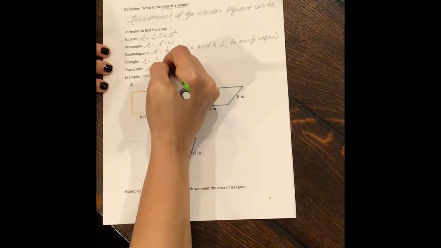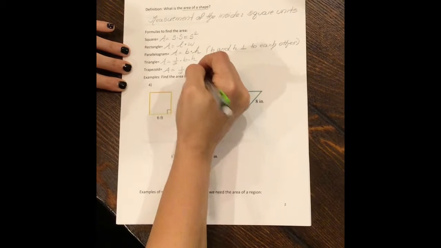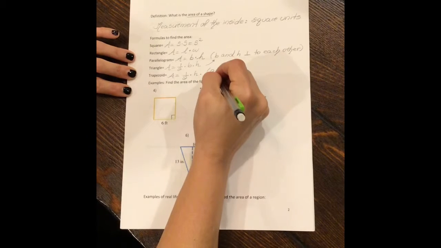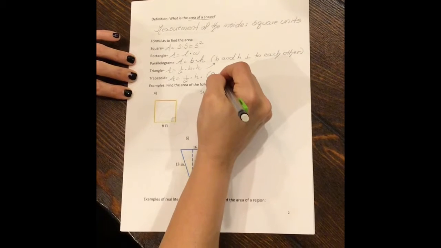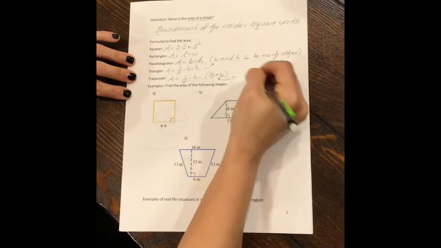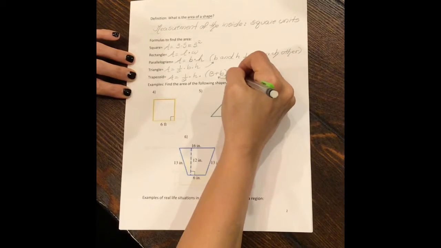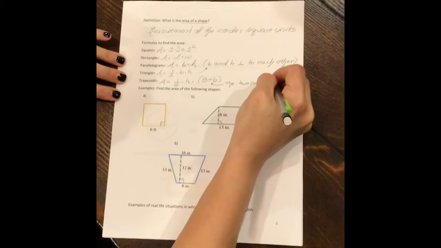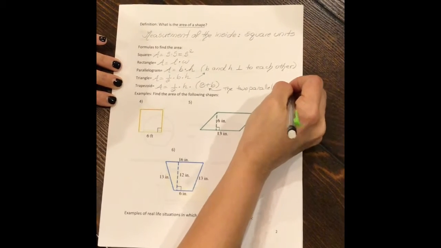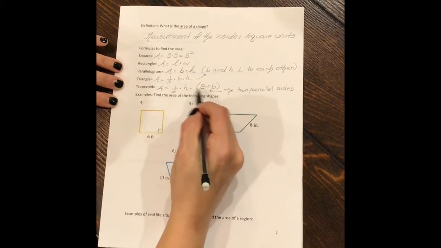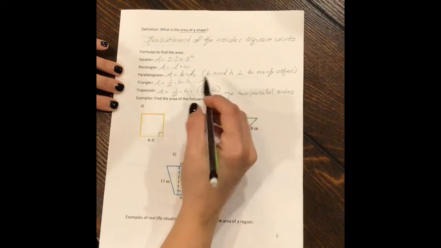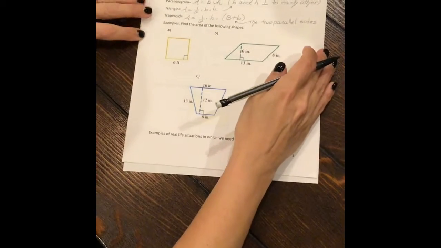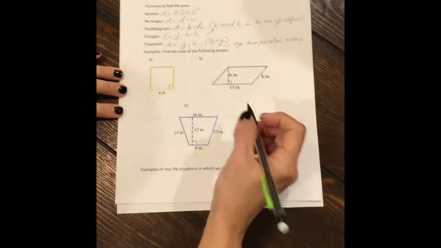The area is going to be 1/2 times the height of the trapezoid times the big base plus the little base. The big base and the little base, these two right here, are the two parallel sides. And also the height and the bases are perpendicular to each other, like in the case of the parallelogram and the triangle. So let's do a few examples on how to find the area of different shapes.